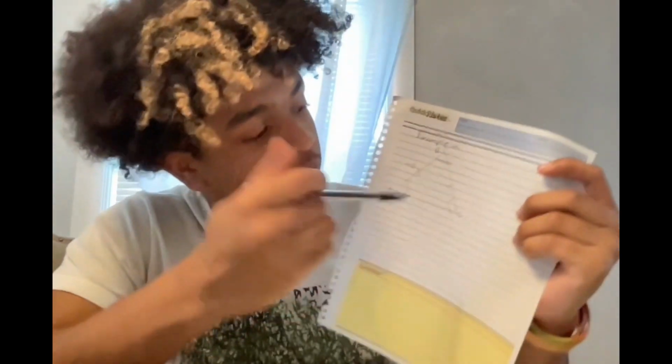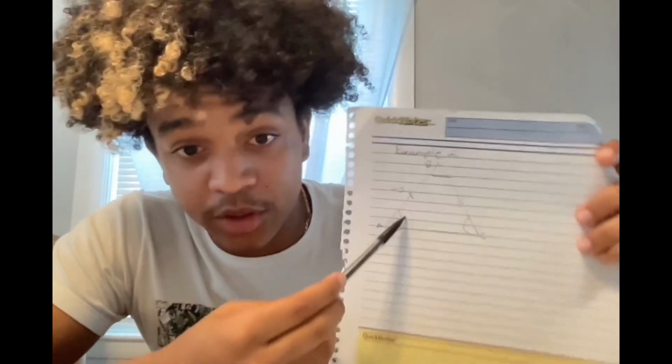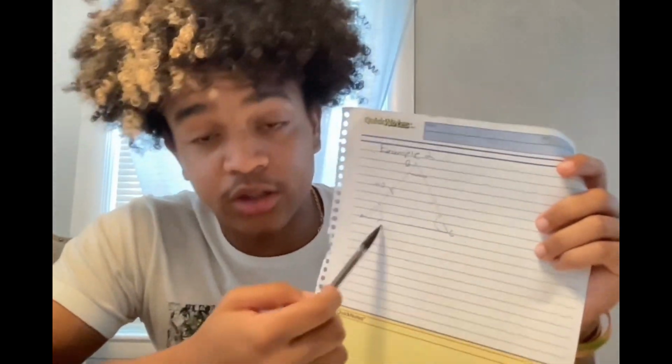Now for the isosceles triangle. In an isosceles triangle, there are always two sides that are congruent. They're the same number. The opposite sides are always congruent. So I can give you guys another example. If one side is 40, then automatically the other side is 40, because opposite sides are always congruent.